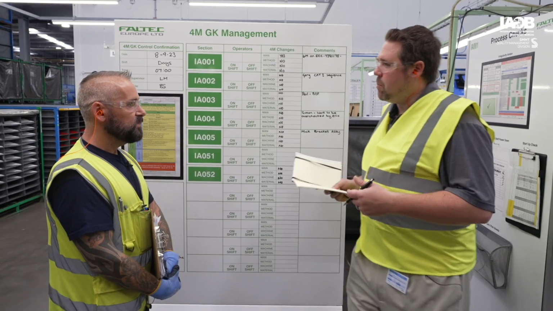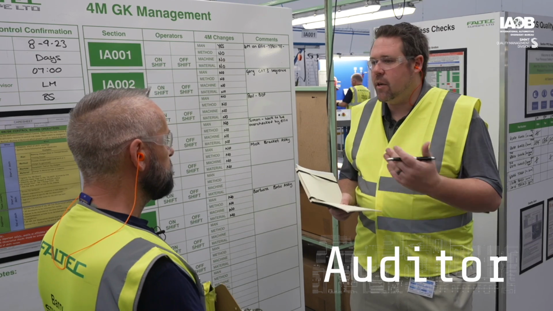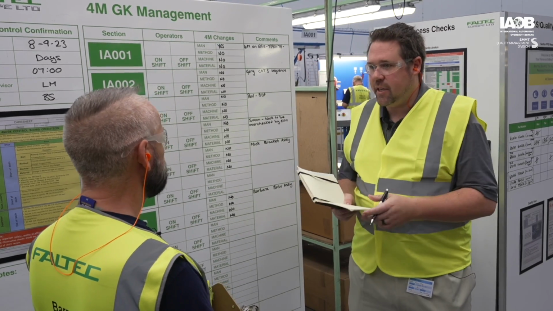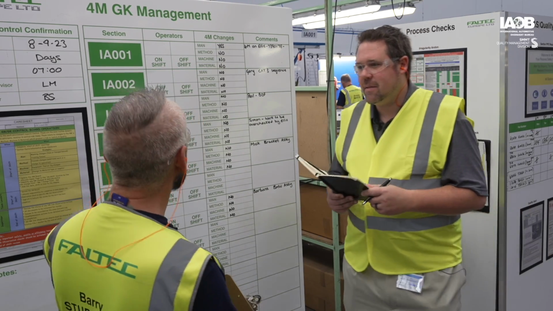So I'm Devin. I'm part of the IATF audit. I'm here to understand a little more about your change process. Now I see that there's a 4M change identified here. Can you walk me through that process? Yeah, I'm Barry, by the way, team leader.